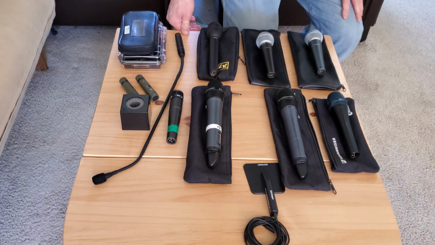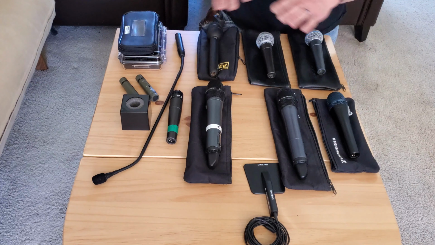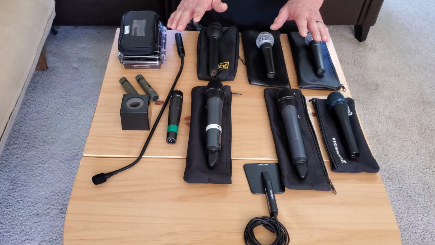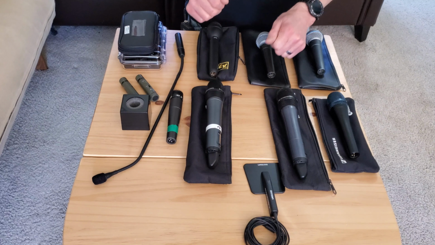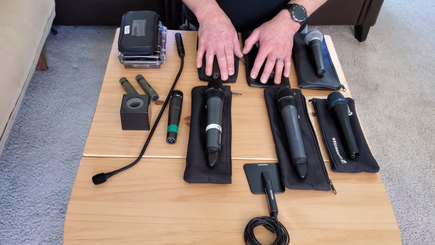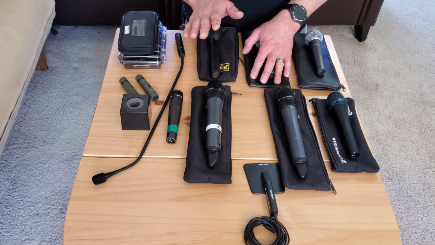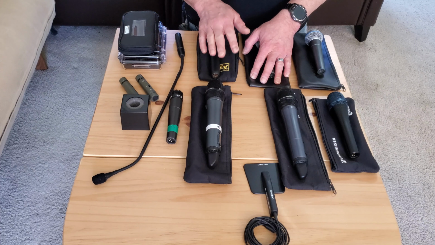So what we've got right here, I'm going to kneel down in front of this table. I've got a selection of microphones out here. And what you need to know, there are 2 primary types of microphones. There are dynamic microphones and there are condenser microphones. There are other types, but those are the 2 most common, so we'll leave it at that.